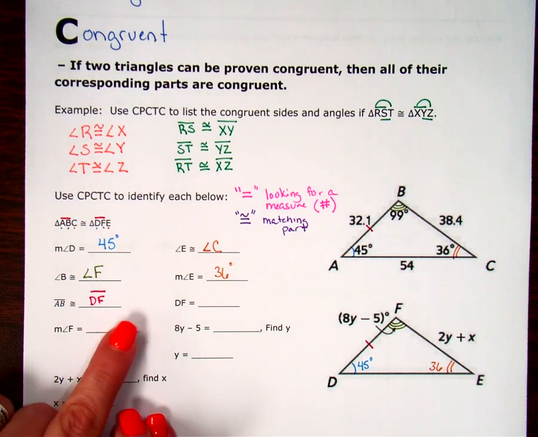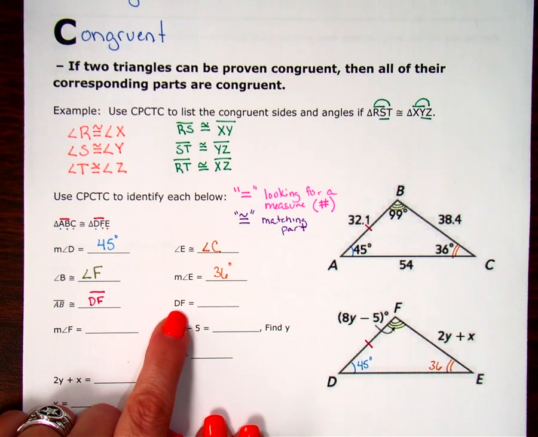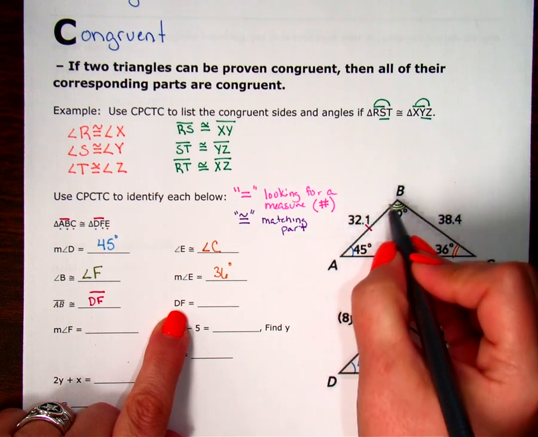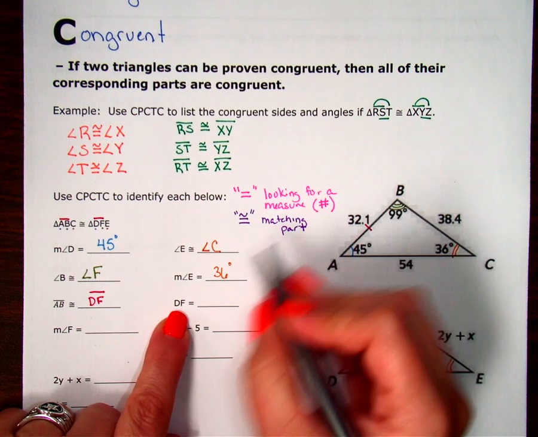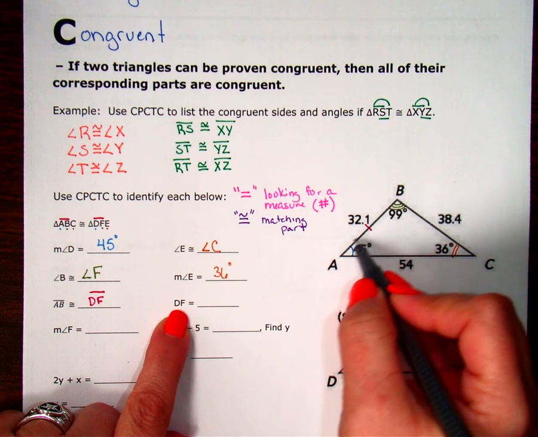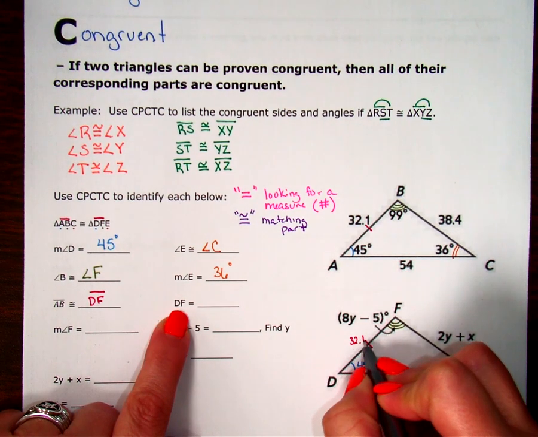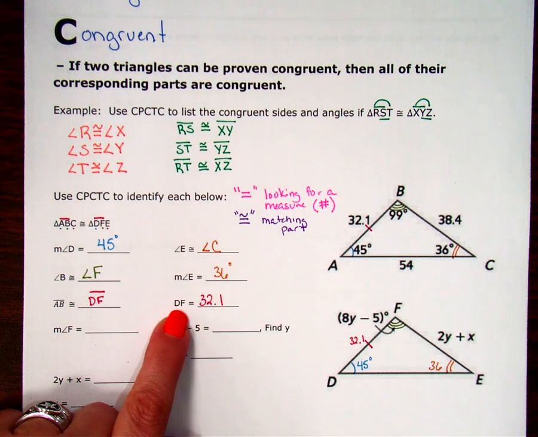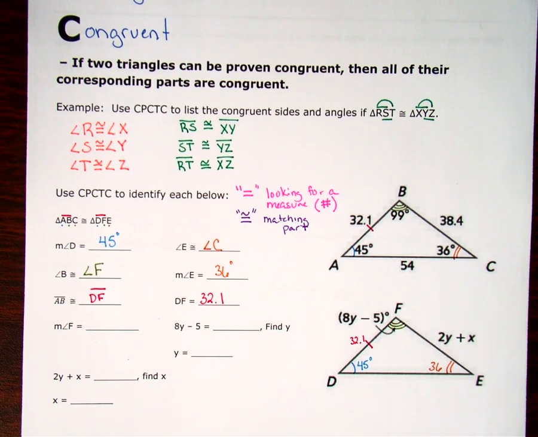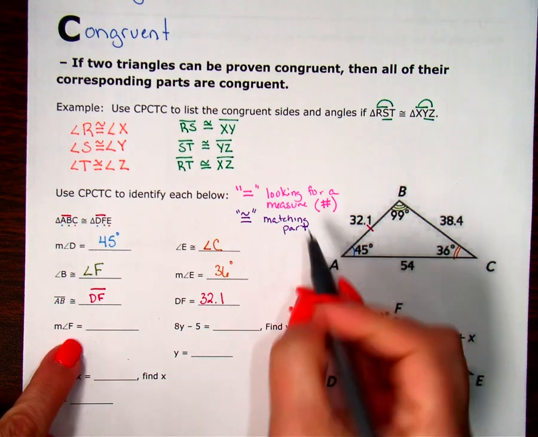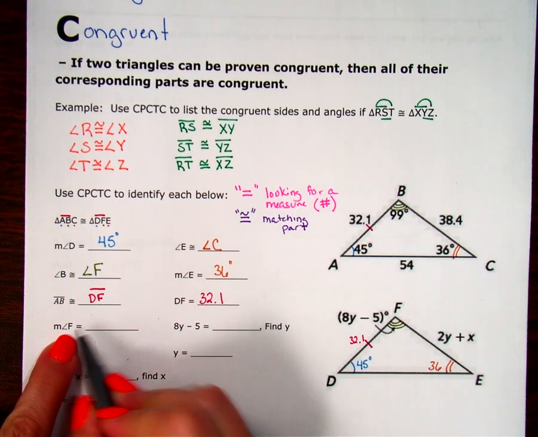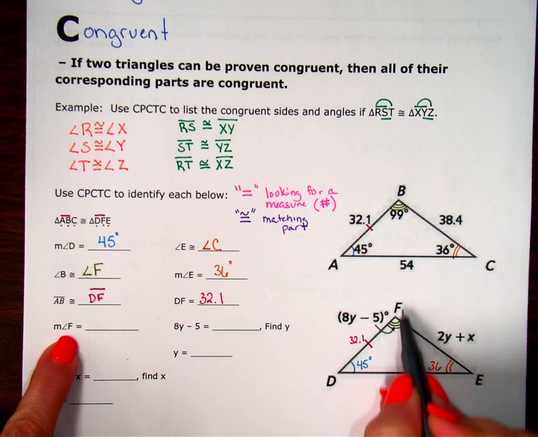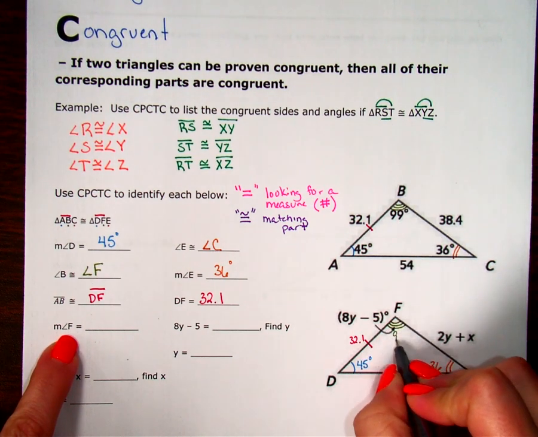Okay, well then my very next one says, well, what is DF? DF, I know matched with AB, and I'm looking for equal, so I want to know what is its measurement. Its measurement is 32.1, because these have the same length. They're congruent. Okay? So now I'm looking at the measure of angle F equals. So equals means I'm looking for the measure of angle F. And angle F, we already said, matches with B, which is 99, so it is 99 degrees.